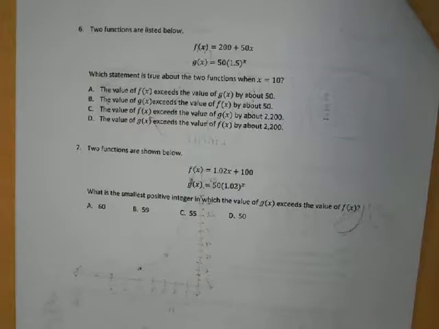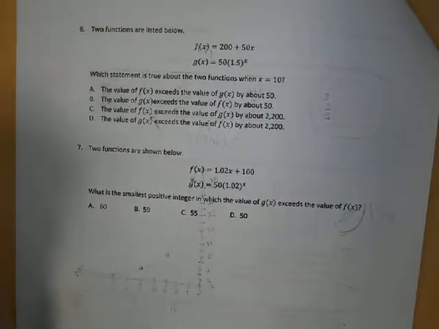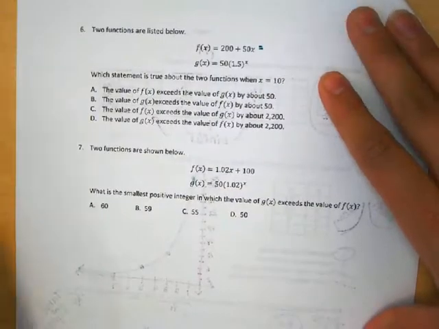So number 6, I've got my two functions. F of x equals 20 plus 50x, and g of x equals 50 times 1.5 to the power of x. So it says, which statement is true about the two functions when x equals 10? This one, you could put it in the table if you wanted to, or you could just plug the numbers in. Either way, I'm going to plug the numbers in because I think it's going to be faster.